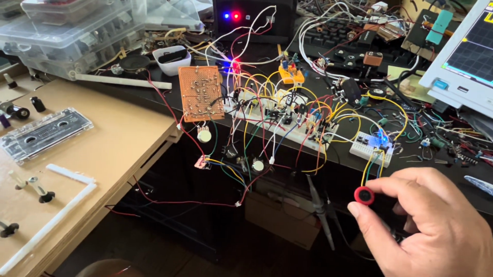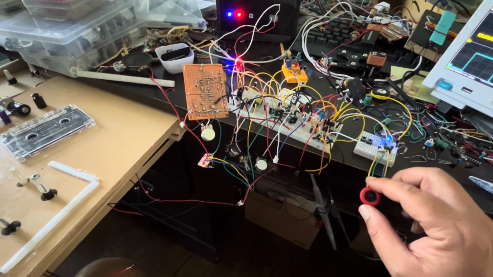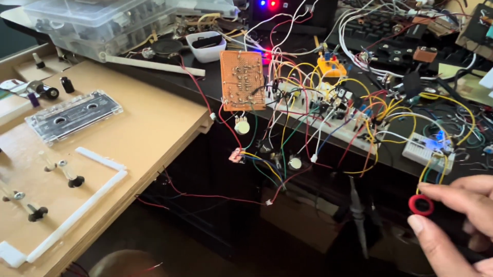So let's see how this works. Today I'm going to use a rotary encoder to control a motor and talk about rotary encoders.